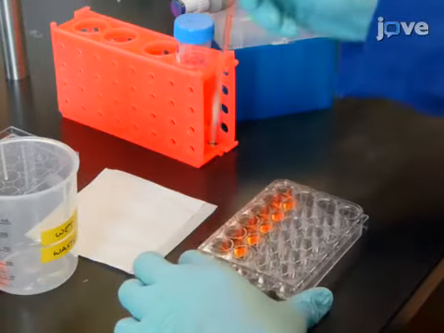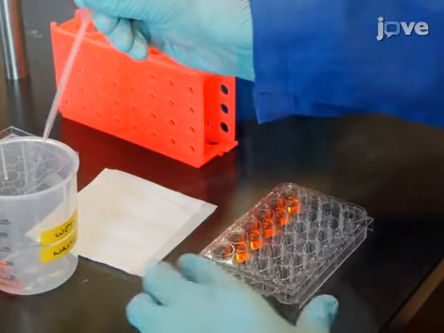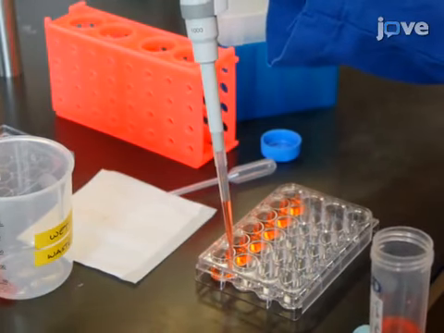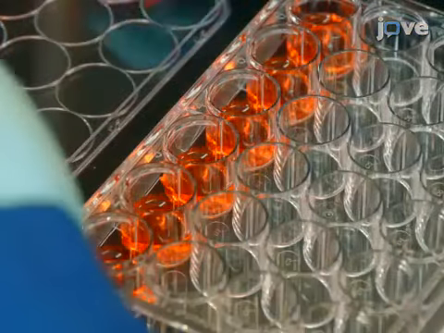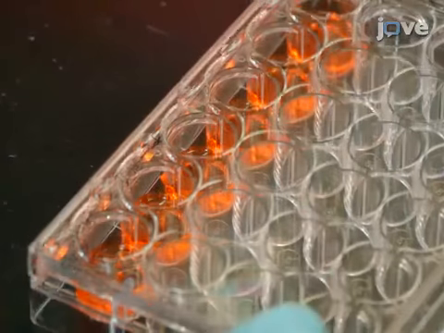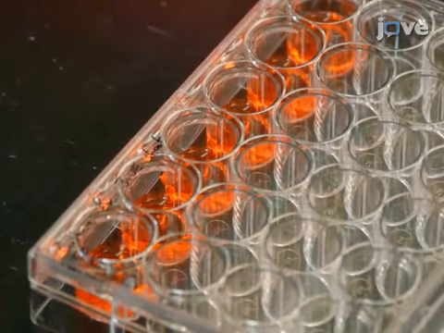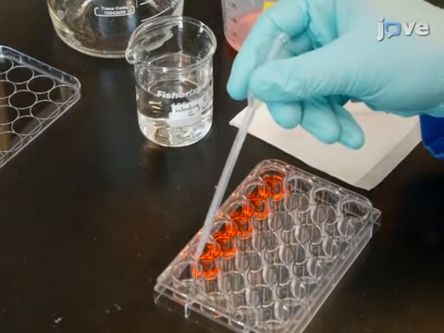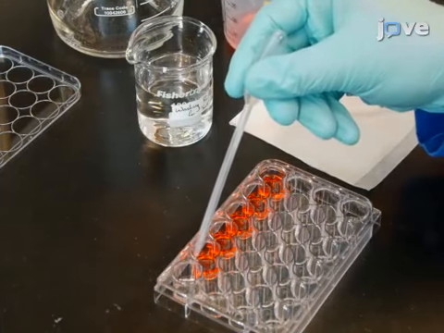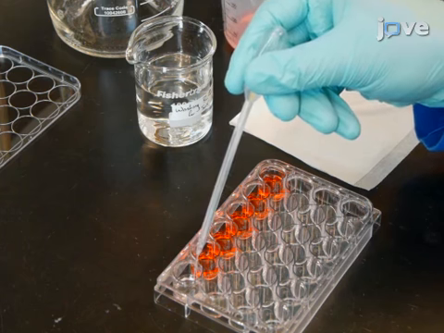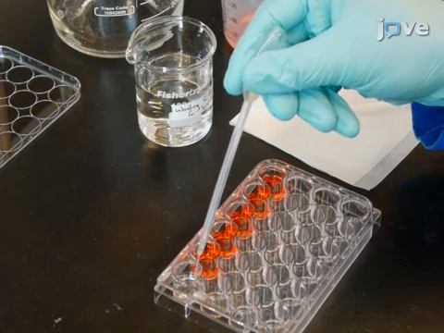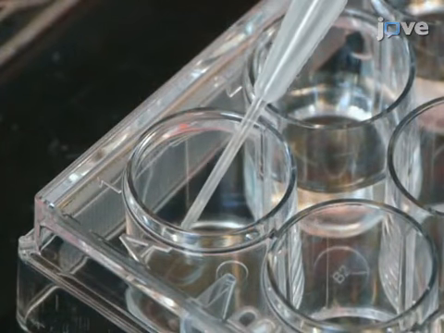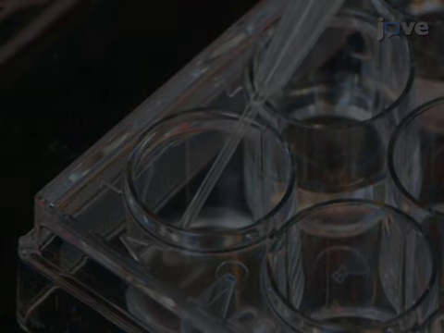To begin this procedure, remove the original growth medium and replace it with medium containing the drug of interest at the chosen concentration. Next, incubate the cells in the original growth conditions for the chosen treatment duration. After incubation, wash the cells gently with 1 ml of washing buffer each time for 3 times. Fix the cells with 300 microliters of 4% paraformaldehyde in 0.1 molar PBS for 10 minutes.